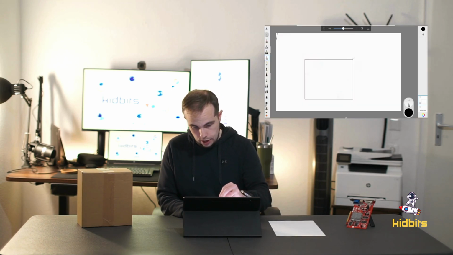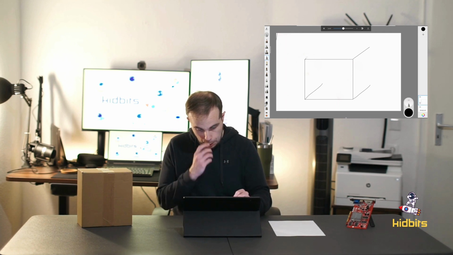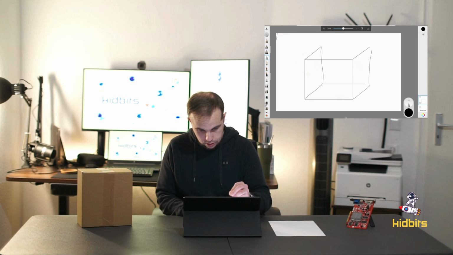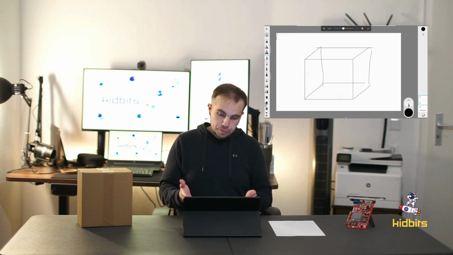So here I have a piece of paper and I have a square, which is obviously 2D, but I can make it appear to be 3D. At least from one perspective, the one that I'm looking at. And for that, I just have to add a few lines to it. Pardon my art, I'm a terrible artist. But now, it kind of looks 3D. The graphics card does the same thing.